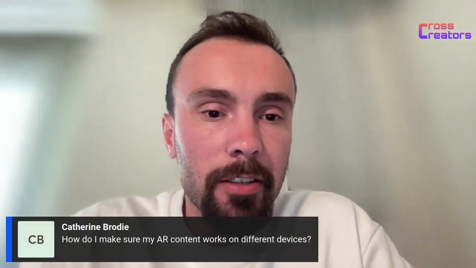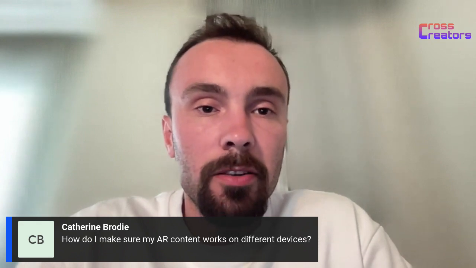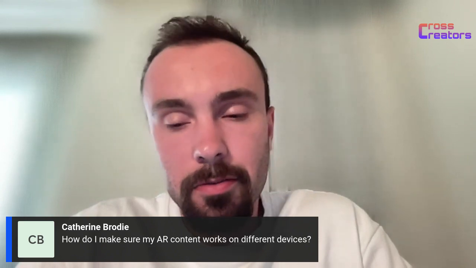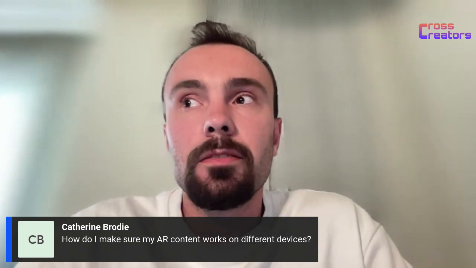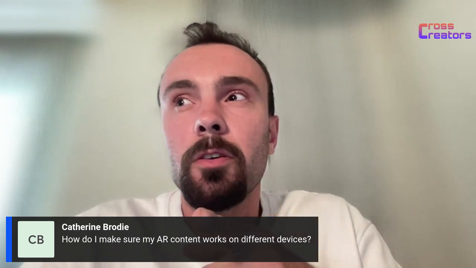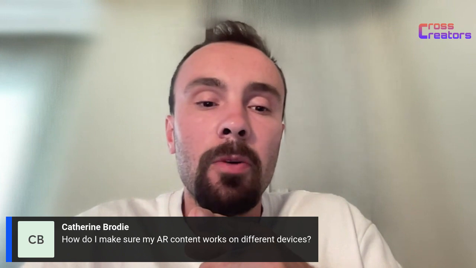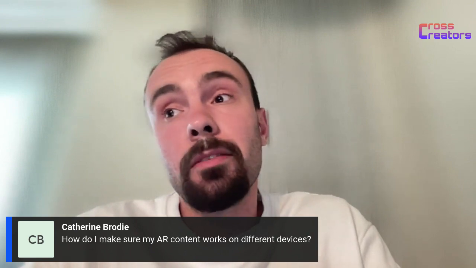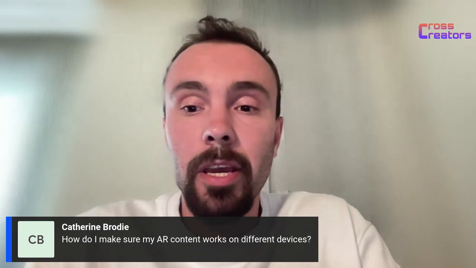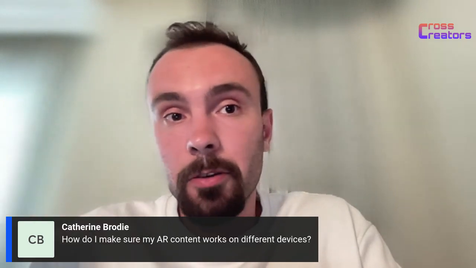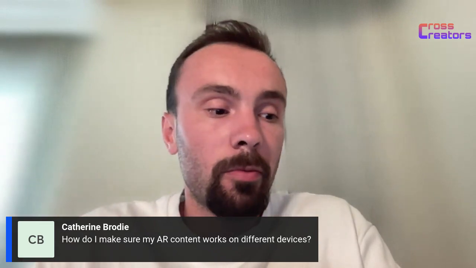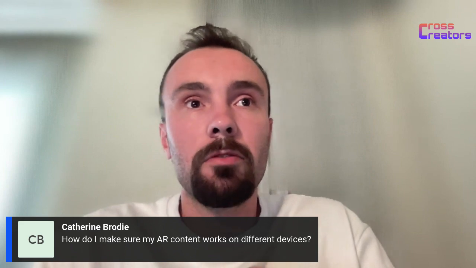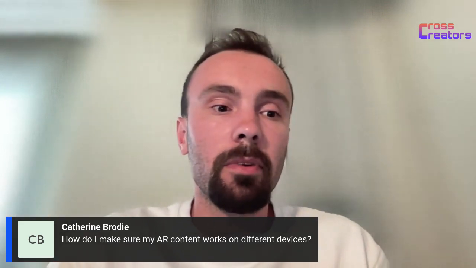How do I make sure my AR content works on different devices? That's a really good question, and you can make sure that it works during the creation part in AR Studio. And also, I wanted to add here that our AR creators, like for example, you've decided to launch the AR ad, but you know nothing and you don't have time to learn how to create an AR effect by yourself. So you can simply go to crosscreators.com website, post a project over there, and one of our AR creators can simply create it for you, and you can just upload it to your business account and set everything up, and we can help you with setting everything up.